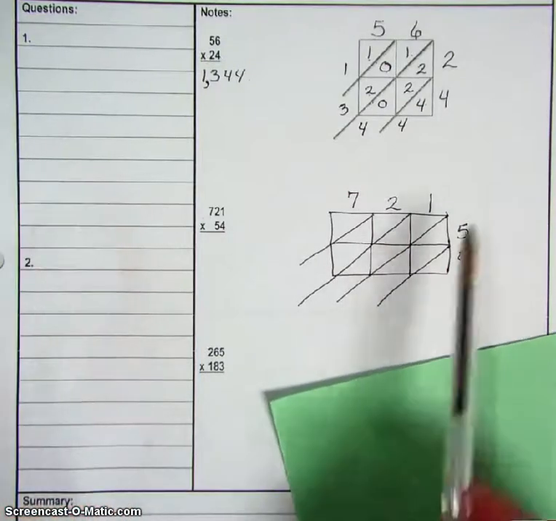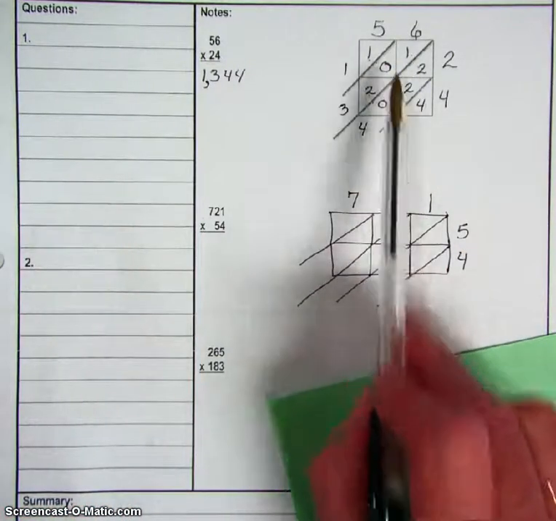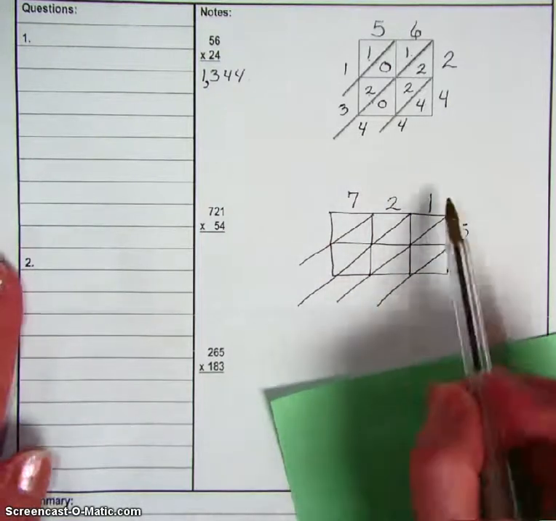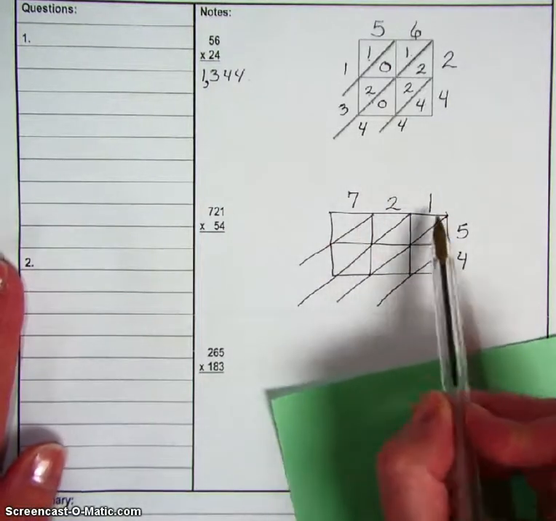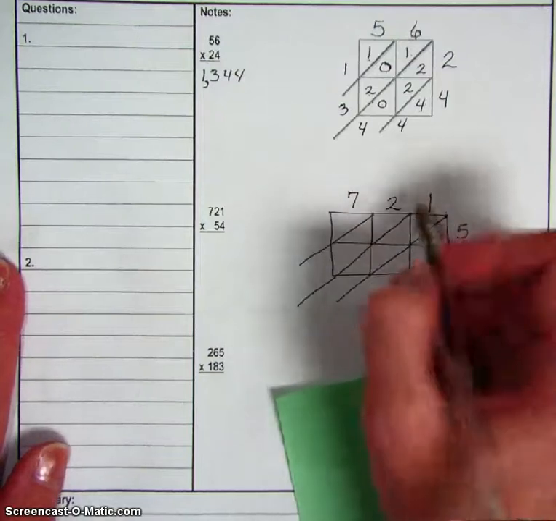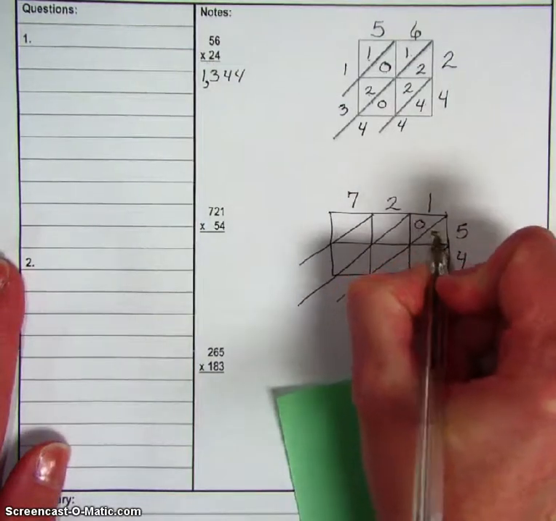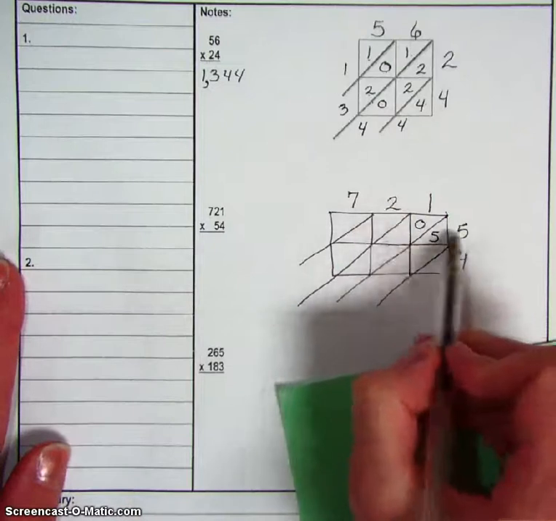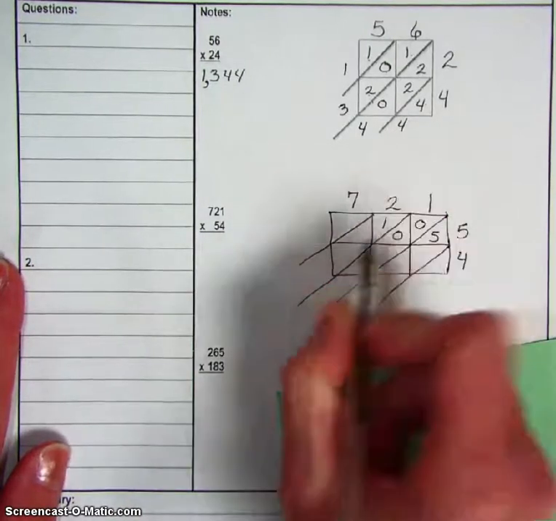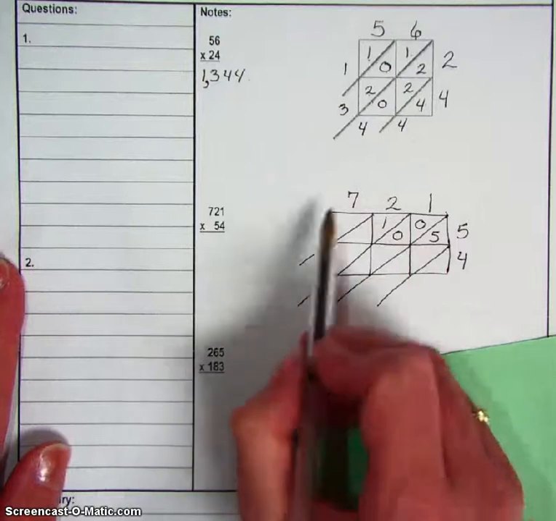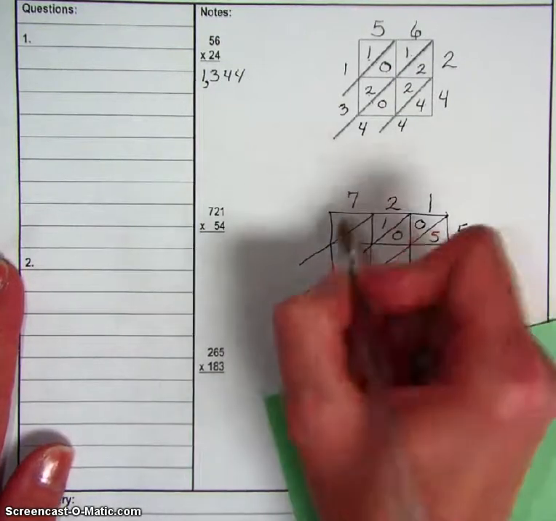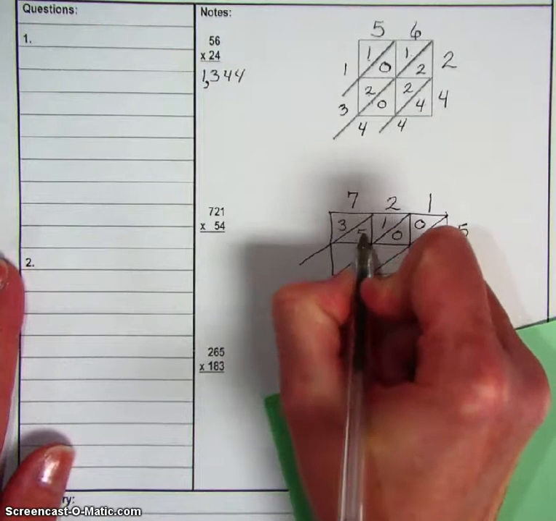This time, instead of just having the 4 squares that we're multiplying, we now have 6 because we have more combinations. So I'm just going to start at the top here and work my way over. I have 1 times 5. Goes in this box right here. That's 5 ones, 0 tens, so I put it in here. 2 times 5 meets right here. 2 times 5 is 10. 1 ten, 0 ones. 7 times 5 meets right here. 7 times 5 is 35. That's 3 tens and 5 ones.